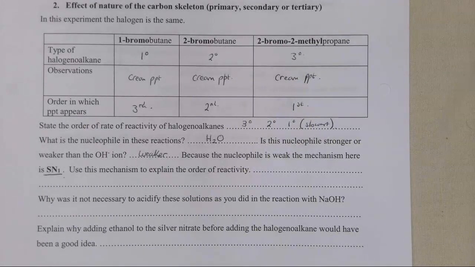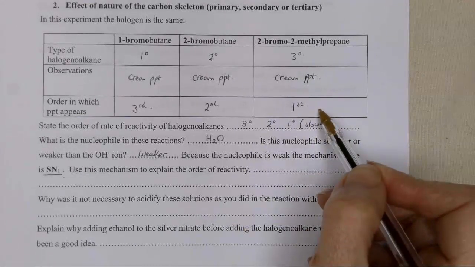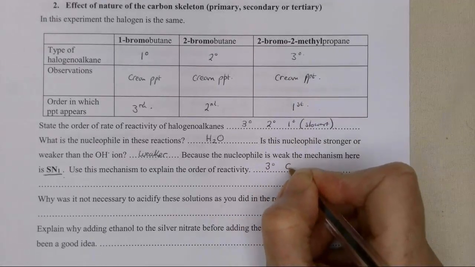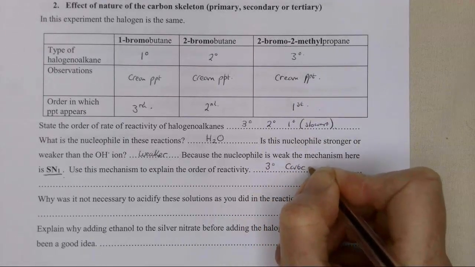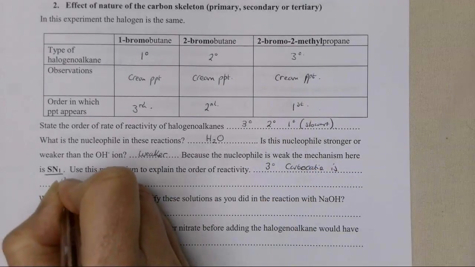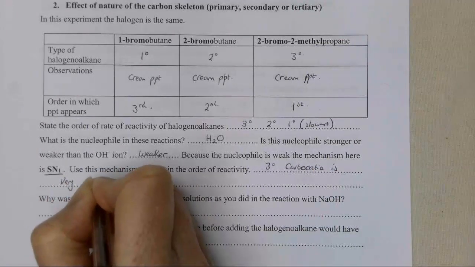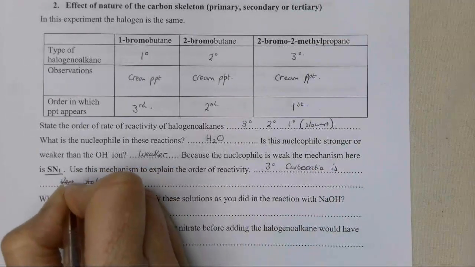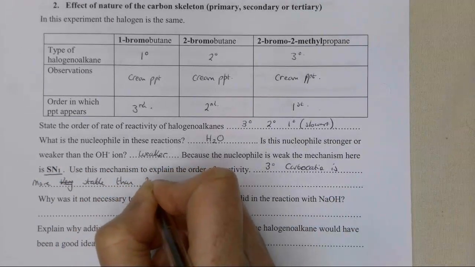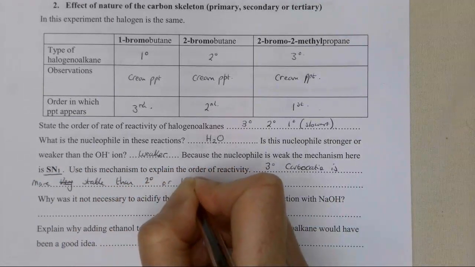Now, the reason that this reacts the fastest is down to the stability of the carbocation. So a tertiary carbocation is very stable, or I should better say more stable, than secondary or primary.